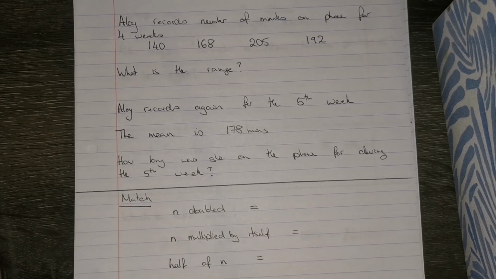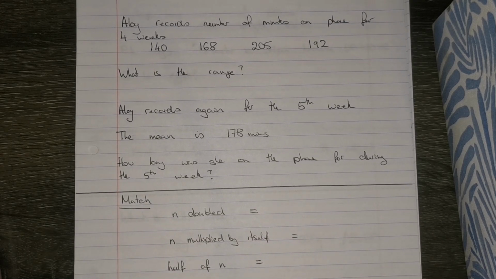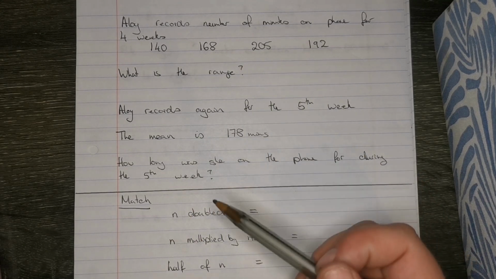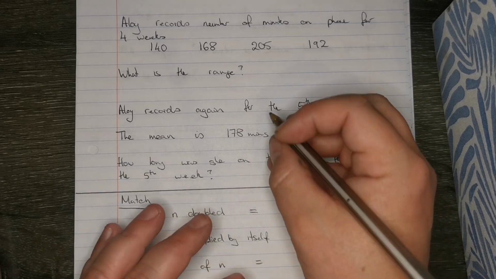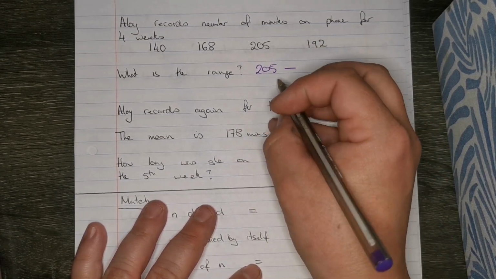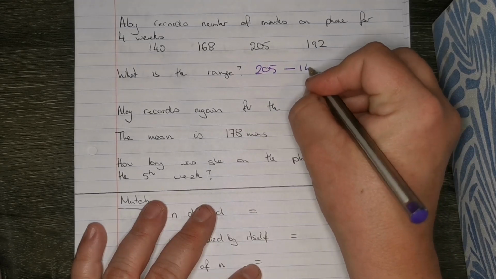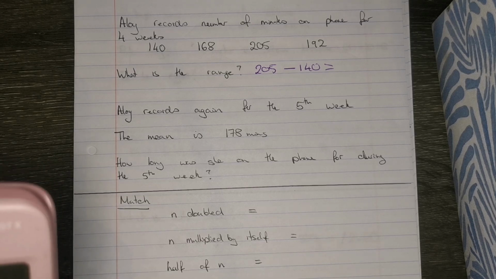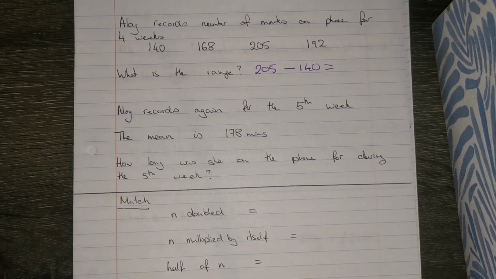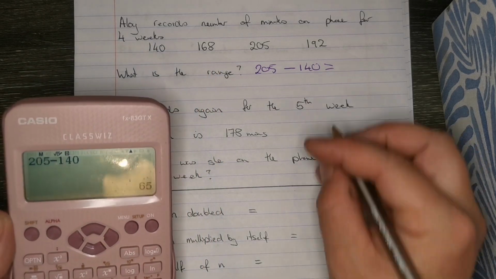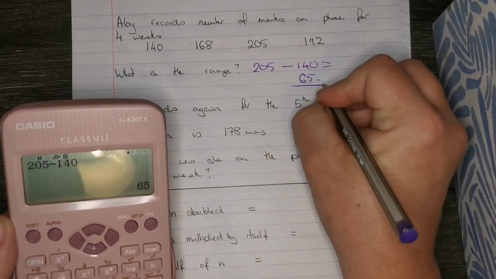Right, Aloy records the number of minutes she spends on a phone for 4 weeks. So I've got 140, 168, 205 and 192. What is the range? Well, the range is the biggest, take away the smallest. So the biggest is 205. The smallest is 140. So the range tells me the spread between the data. Again, reach for your calculator every single time. 205, take away 140 is 65. So the range is 65.